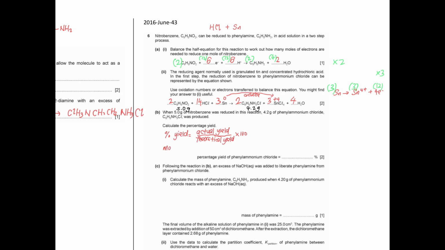Okay, so mole of nitrobenzene, C6H5NO2: 5 divided by molar mass, 123. So that is 5 over 123. I just leave it like that first.